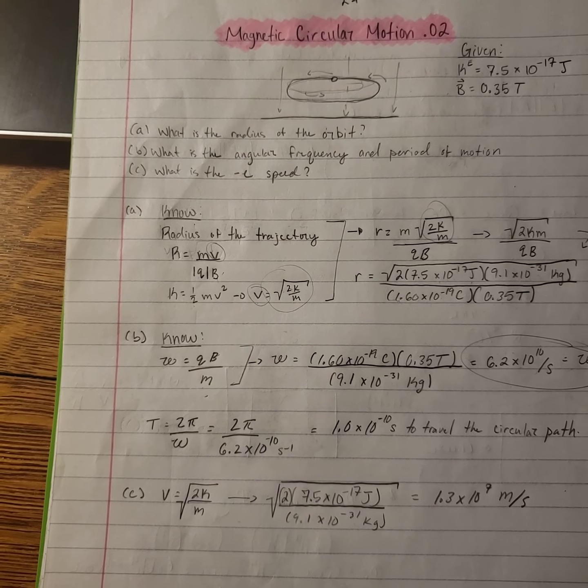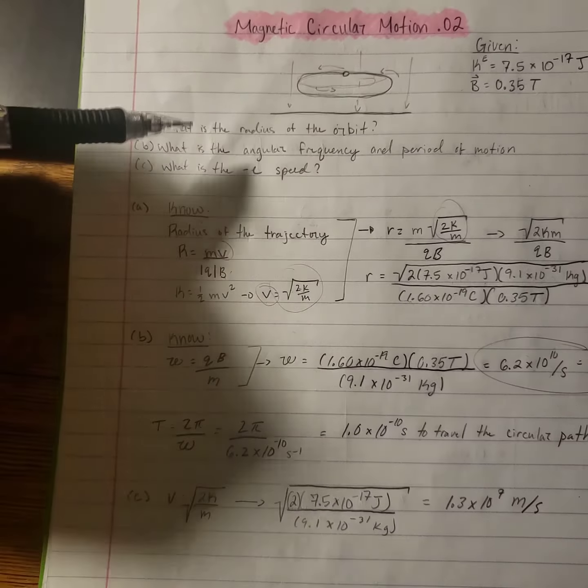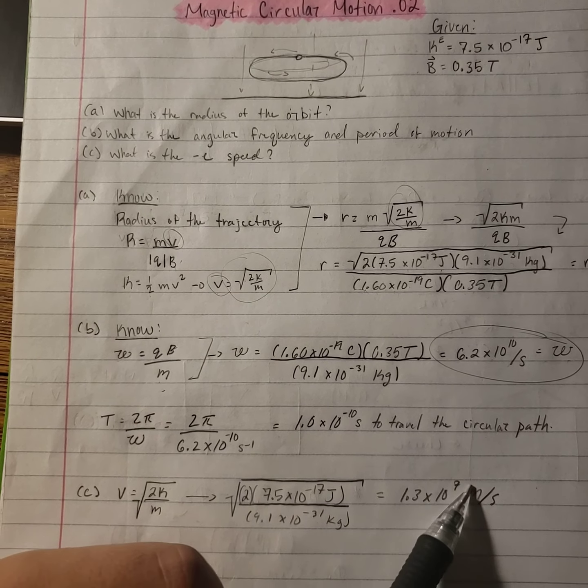And so what is the electron speed? And so we have the velocity as the square root of 2 times the kinetic energy divided by mass. And so all we have to do is plug in what we know, and our speed is 1.3 times 10 to the 7th meters per second.